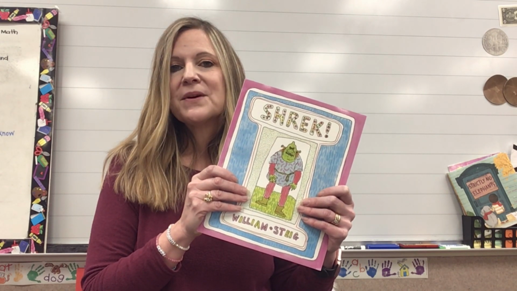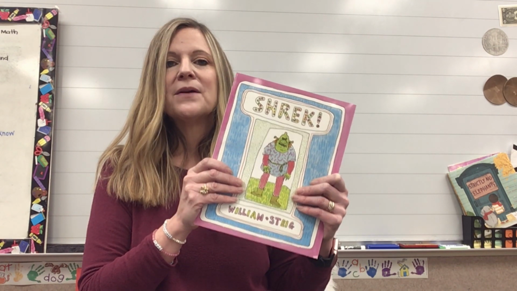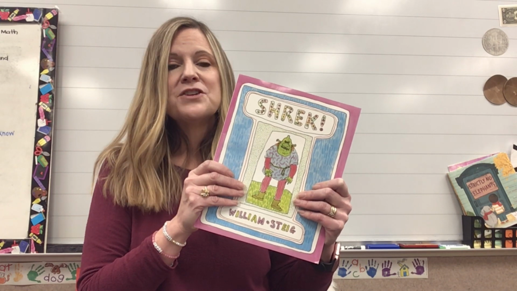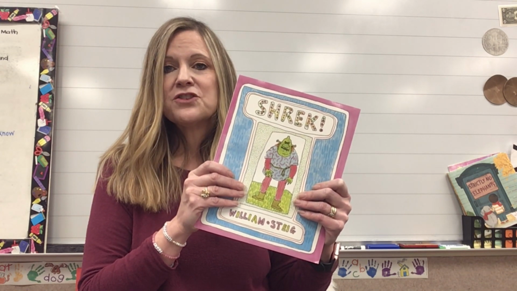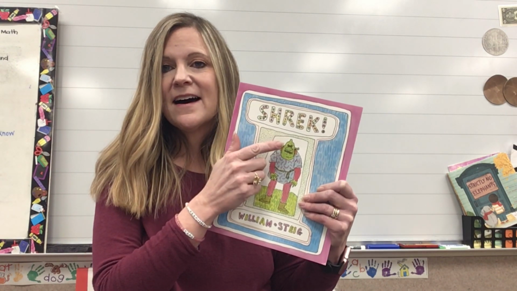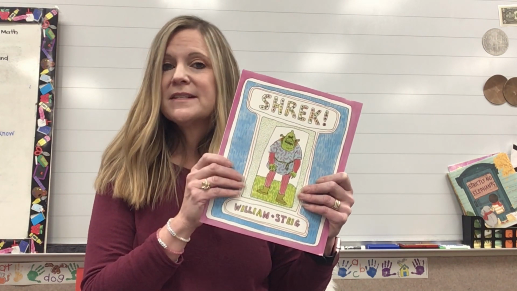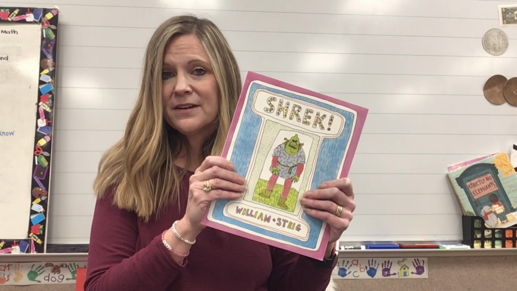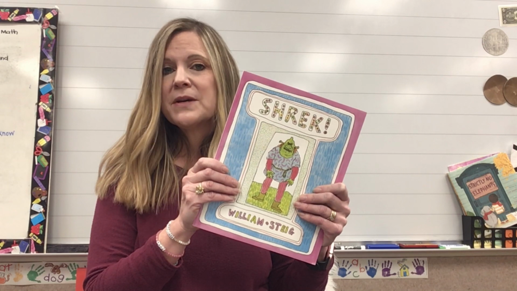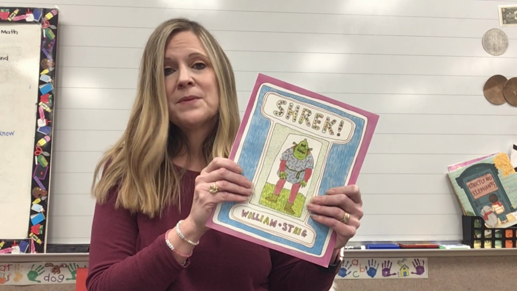The first category is describe what you see. Think about words that tell about things like the size of Shrek, the color of Shrek. You could describe things about the features of Shrek, like his ears, his teeth, his eyes. And like I said, you can look at the cover, or you can take a look at the picture of the movie character Shrek that you have in front of you. If you want to hit pause as we go through each of these categories so you have a minute to write down your words, that would be a great idea.